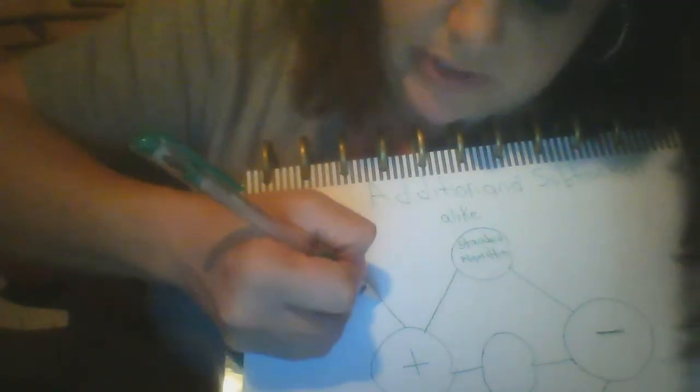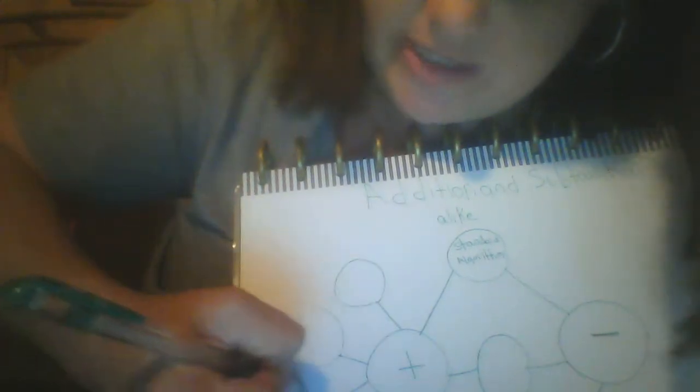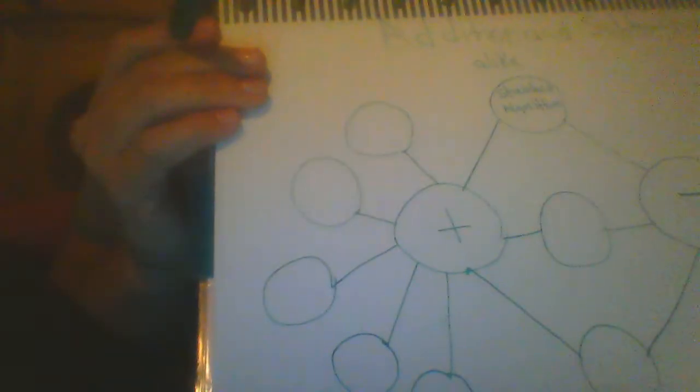Now, on the outside, you can put as many bubbles, and the more, the happier you'll make Miss Hunt, as long as they are neat and as long as they are filled in with information. So I'm going to start with the plus side. And you can put more than the 5 that I have here. Okay? This is anything that has to do with addition, but not subtraction.